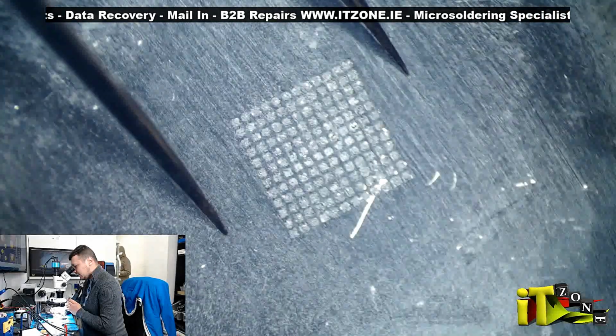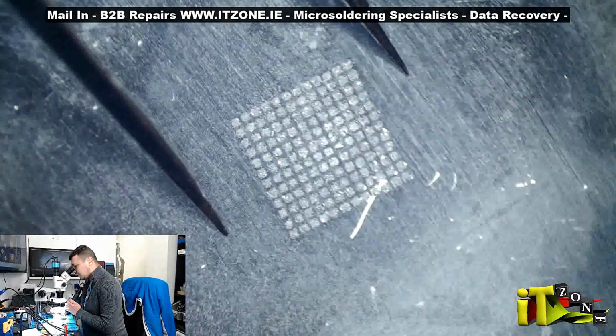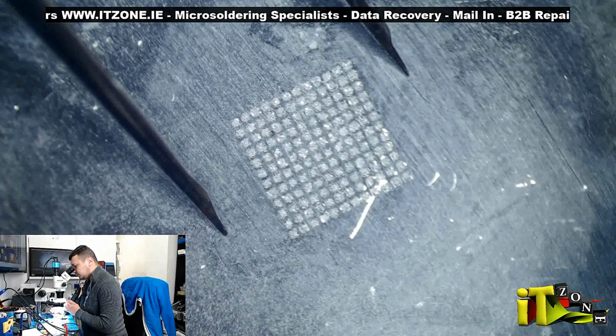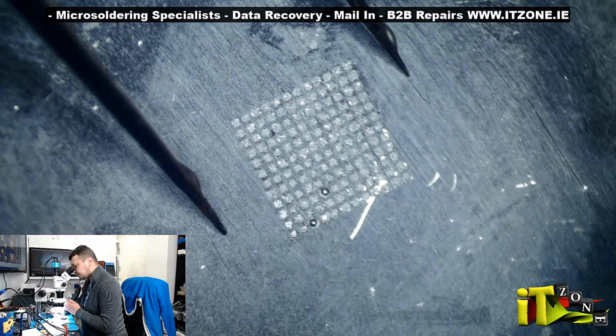Just heat your stencil first before you go on the chip, because you're just gonna bubble your flux.